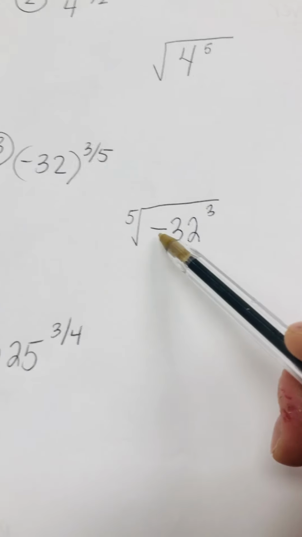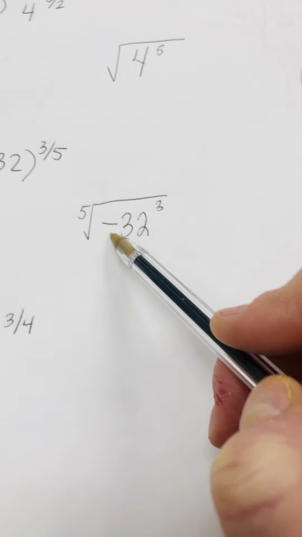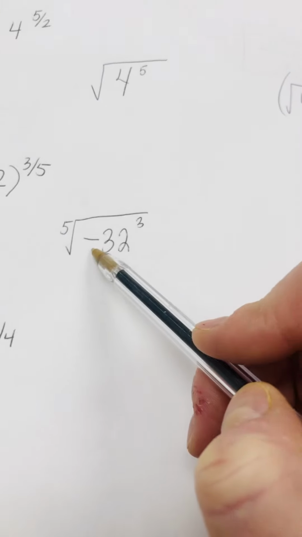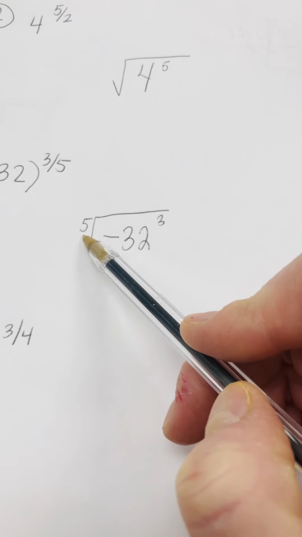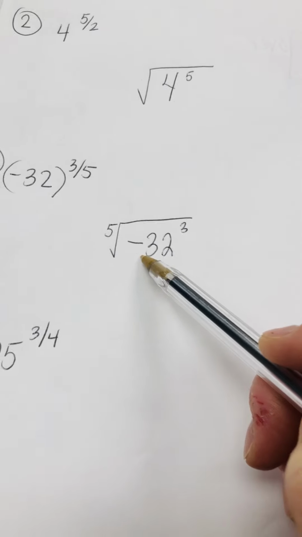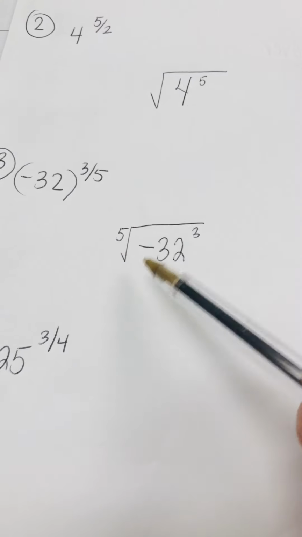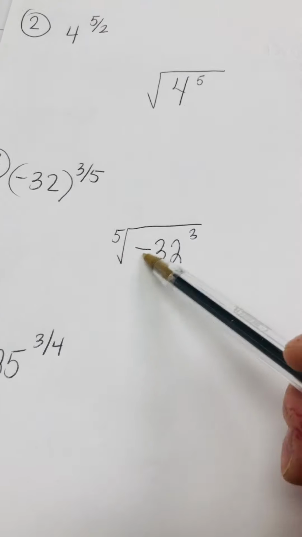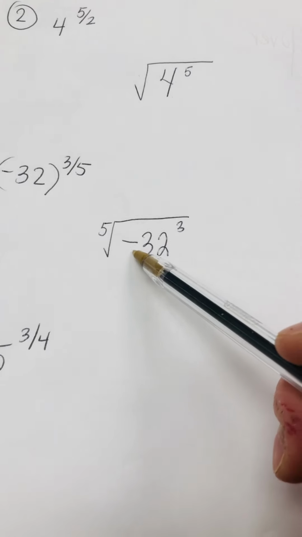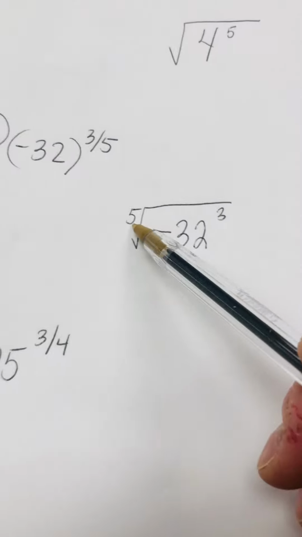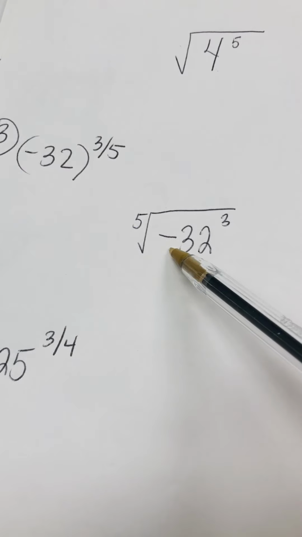You might say to me, hey, this is negative, but you can't have a negative under a radical. But that is not true. If your index is odd, then you can have a negative. If it's even, like square root or a fourth root or a sixth root, you cannot have a negative. So just because the negative is under there doesn't mean that something's wrong. This will be odd, and then that's okay.